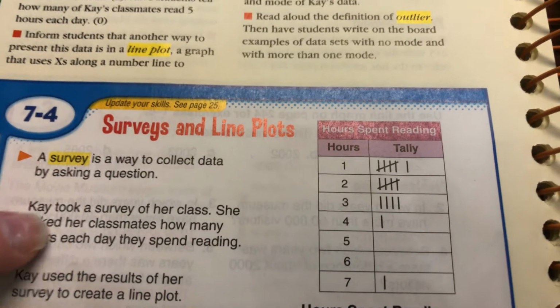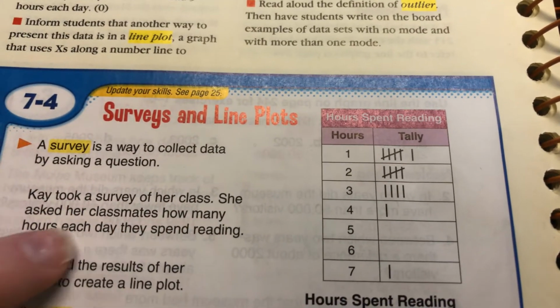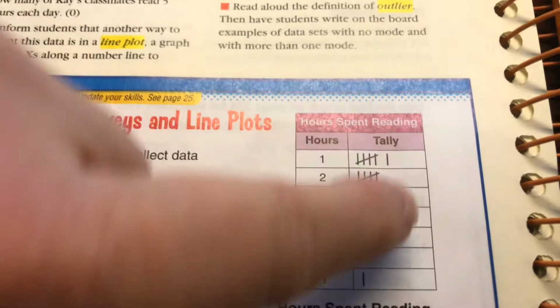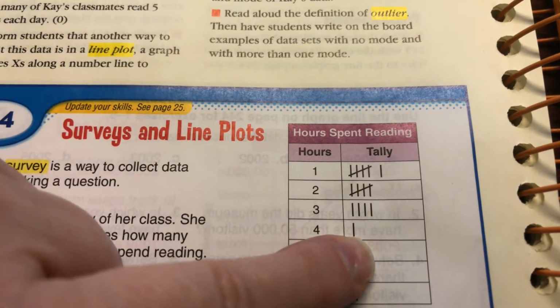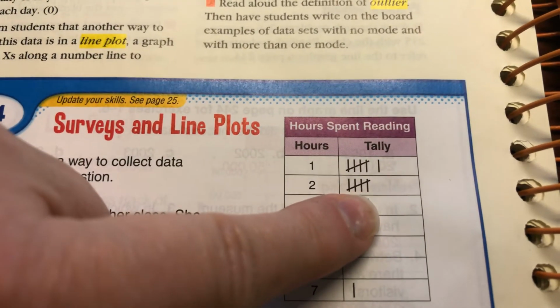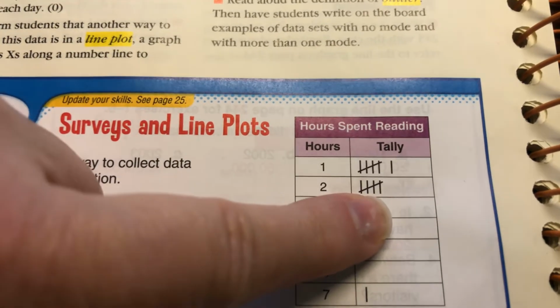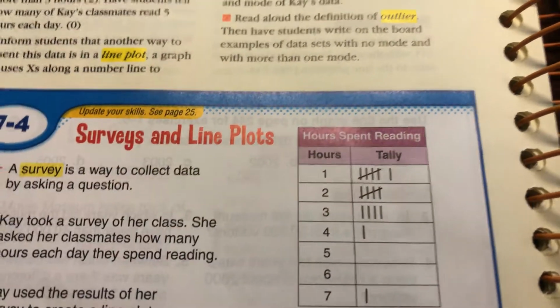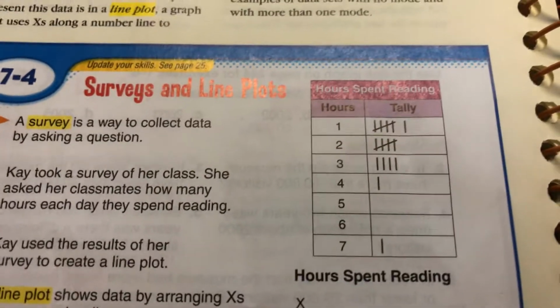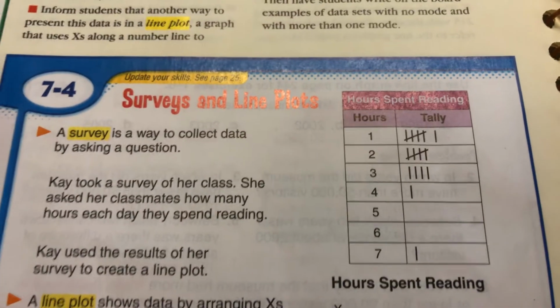per day, right? She asked her classmates how many hours each day. So one student said 4 hours per day. 2 hours per day, 5 students said that they were going to read it. Okay, that's how this particular tally chart works.